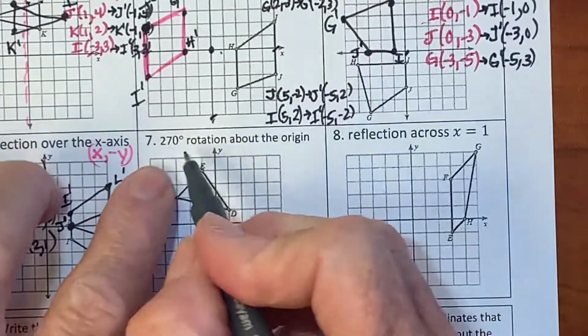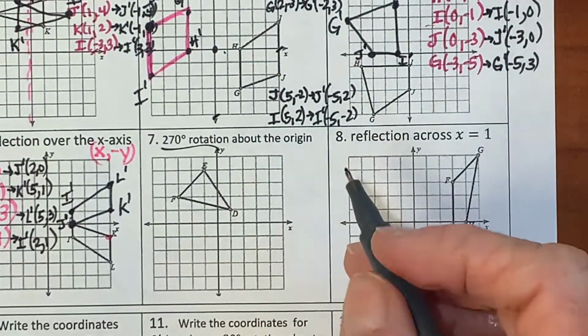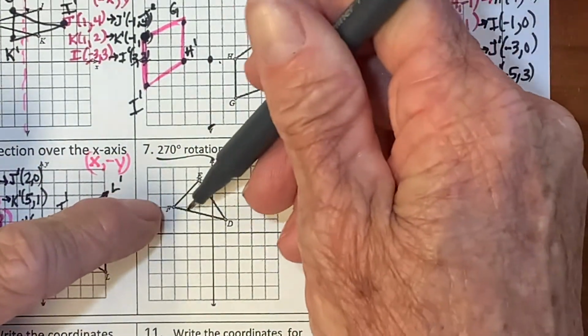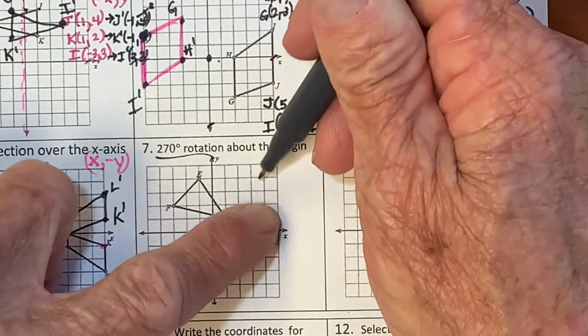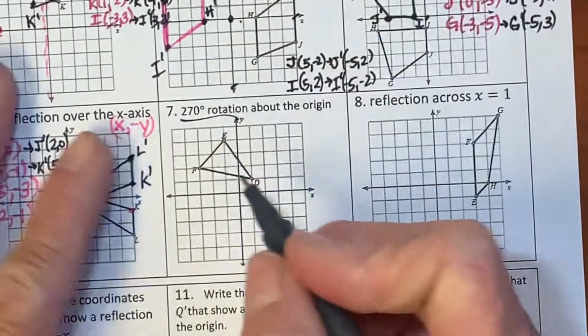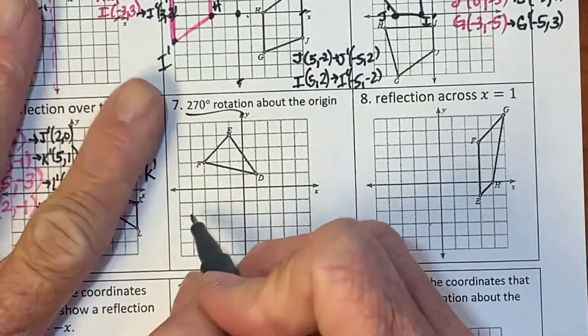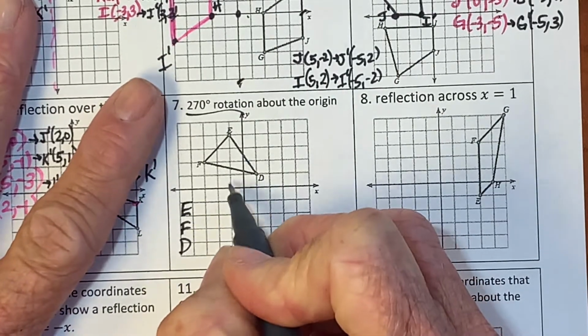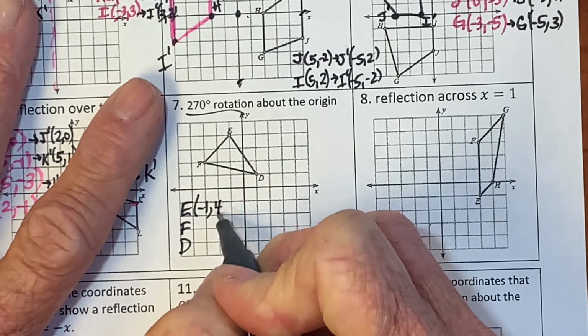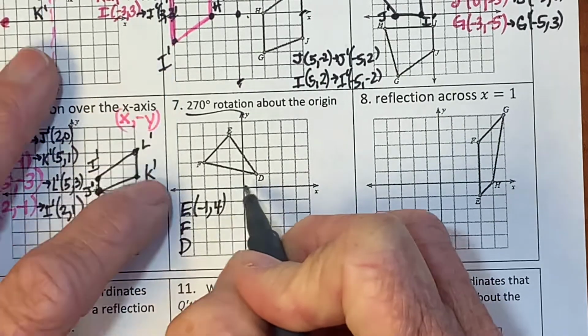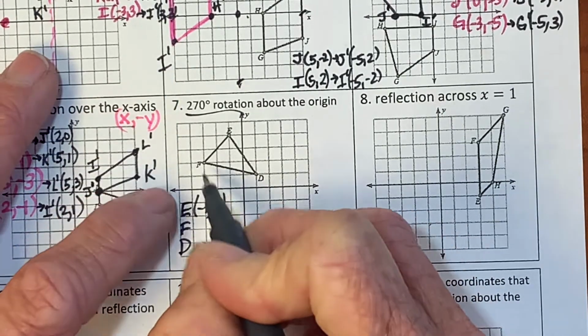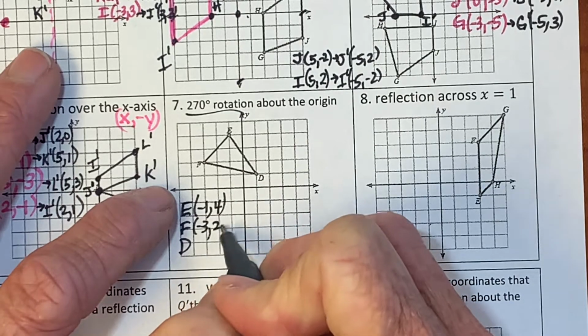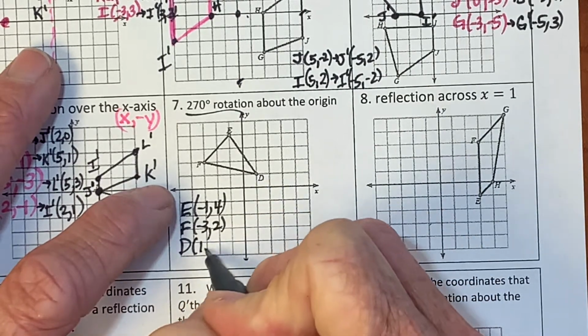All right, a 270-degree rotation around the origin. It's going to go counterclockwise, so 90, 180, 270. It should end up here. Those points are E, F, and D. The original E is at -1, 4. The original F, -3, 2. And the original D is at 1, 1.